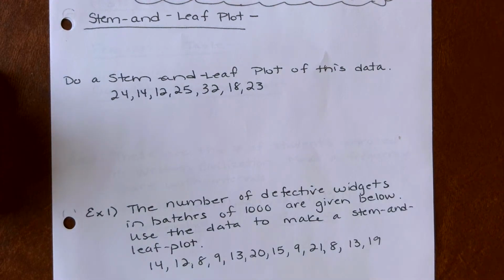Hello, algebra class. Today we're going to be learning about section 10.2, frequency and histograms.